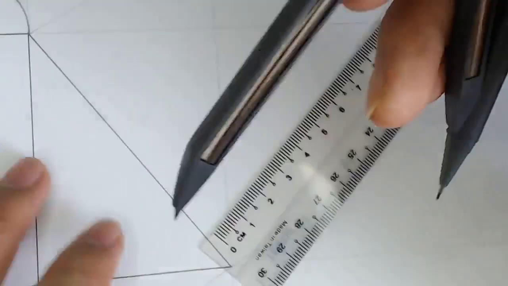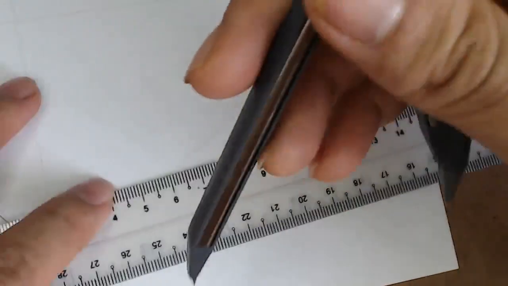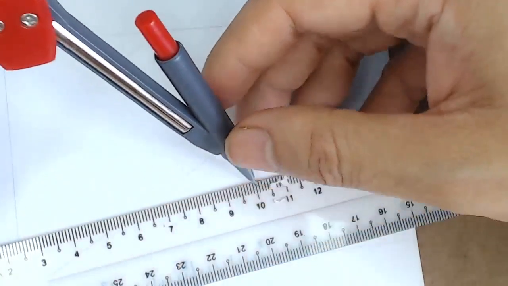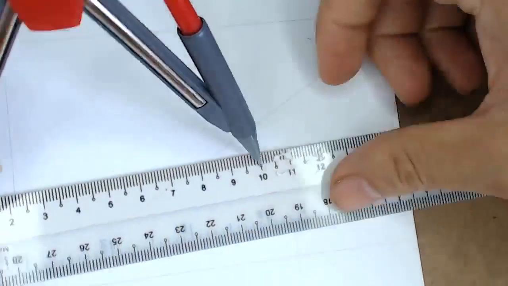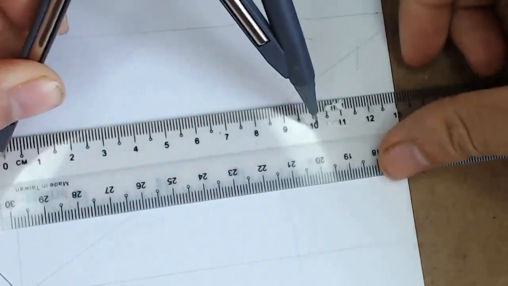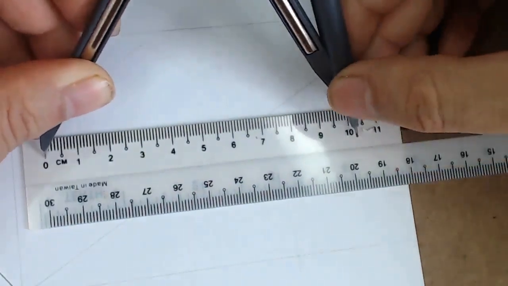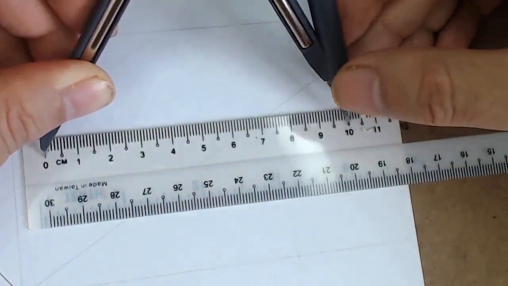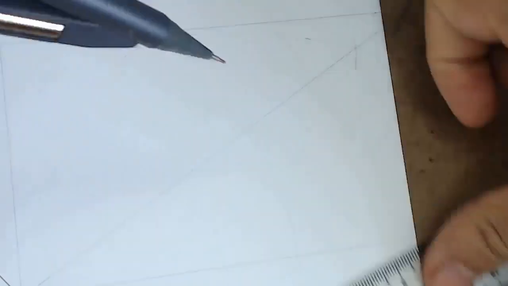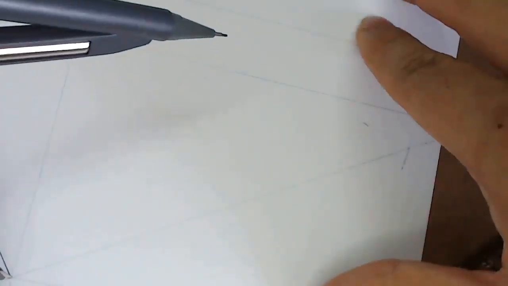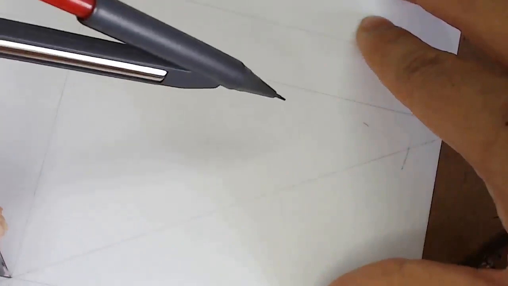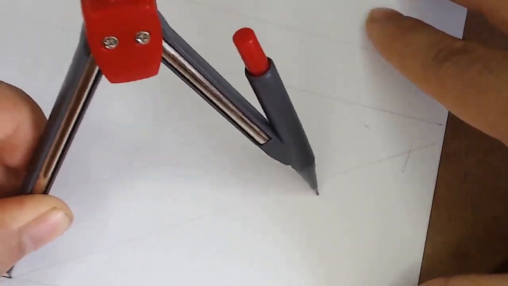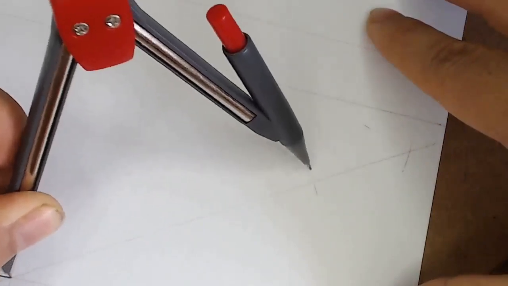So measure 10 centimeter from the ruler. Use a compass to measure 10 centimeter. Okay, I have 10 centimeter. Now transfer the measure to the guideline we just have. Okay, 10 centimeter.